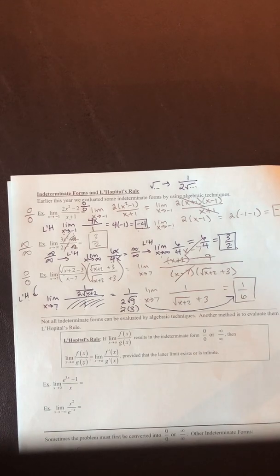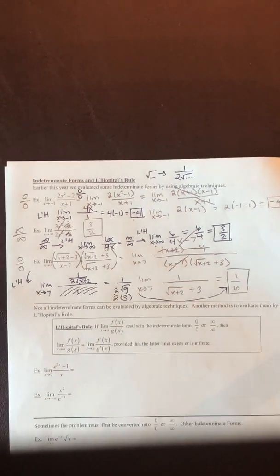All right, let's move forward. Let's do a couple more, and then we'll be done.